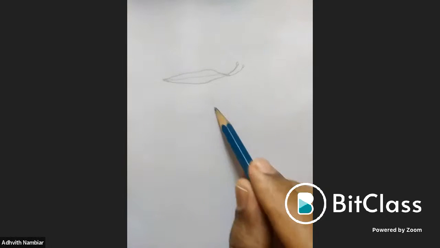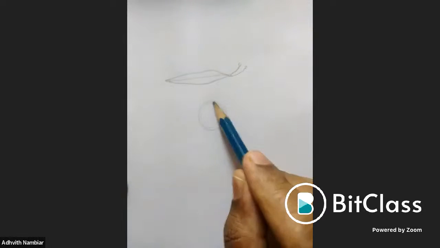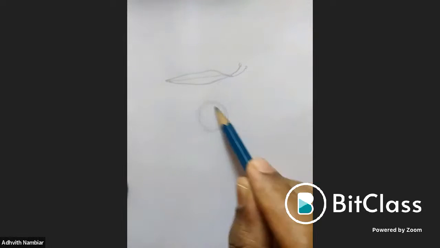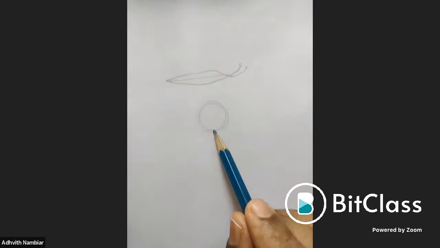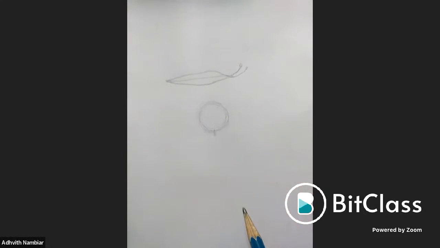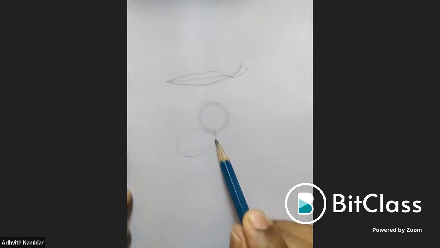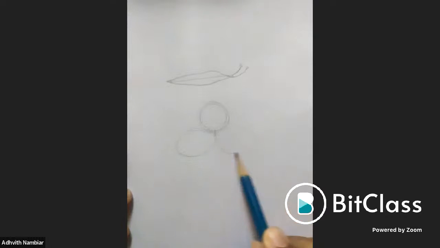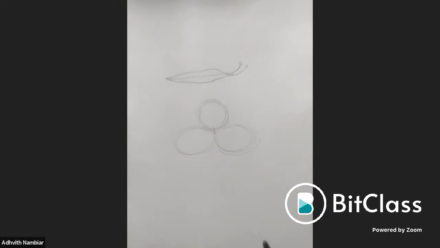So what I'll do is, I'll start off by imagining not a circle, but a sphere. Okay, so this is a sphere. This is not a circle. Under this, I'm going to just make a little line like that. And on one side, I'll make an oval. On the other side, I'll make another oval. Okay, this is basically how we're going to imagine the three-dimensionality of lips.